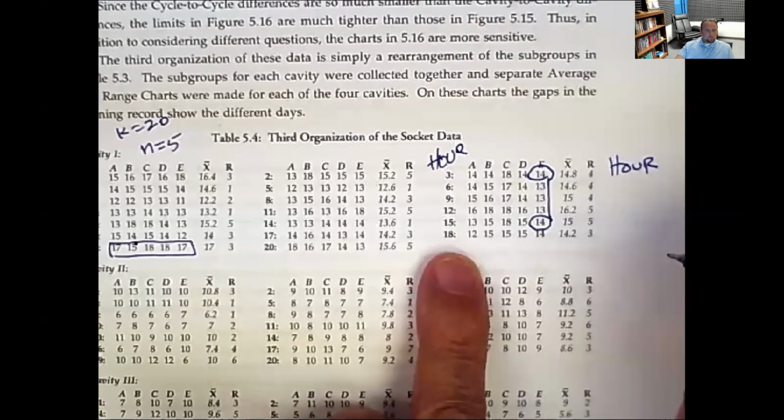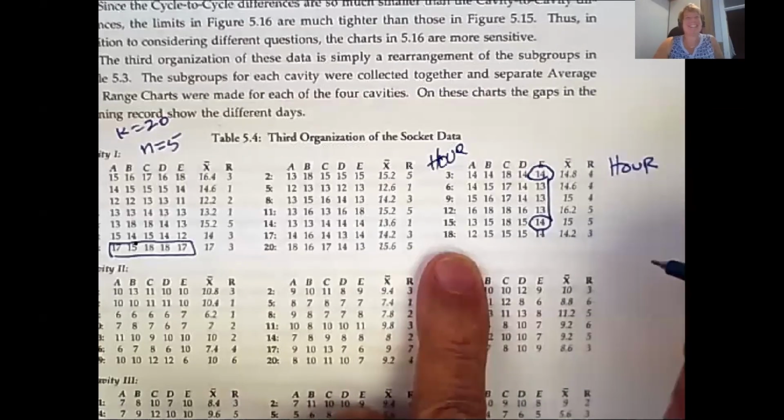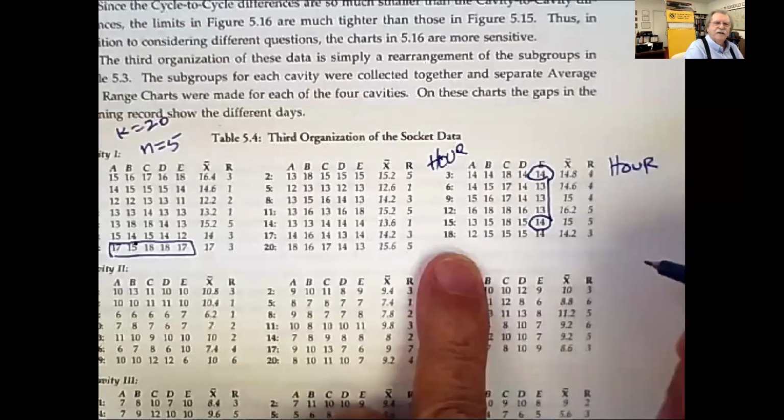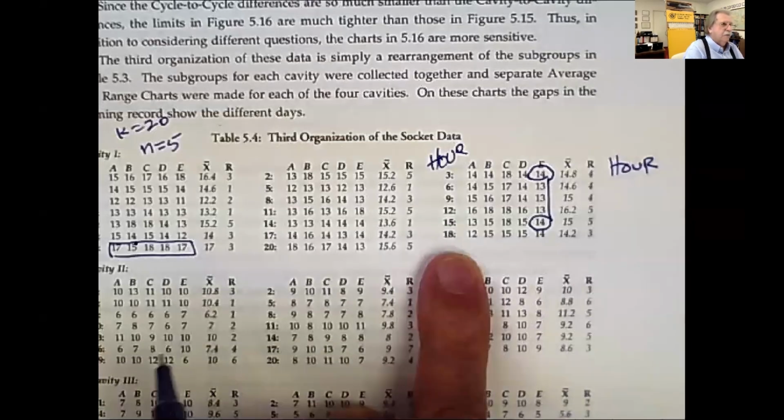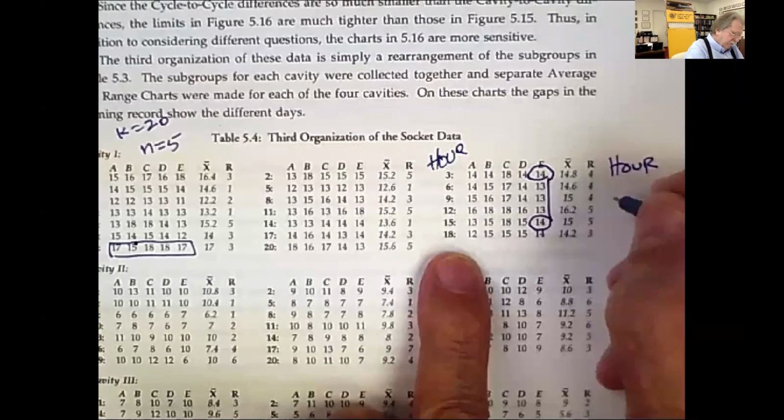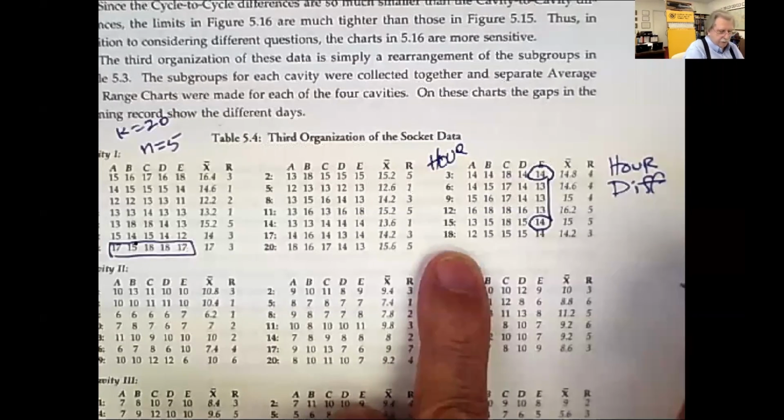You got two answers to a two-choice multiple guess. But they're in the same cavity. Oh no, I've got the cavities the wrong way around. Sorry, they're the same cycle, but they're in different hours and they're in different subgroups because the subgroups are running horizontal here. So they're in different subgroups. So they're going to show up between or within? Between.